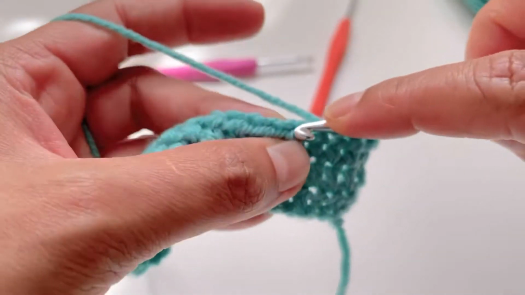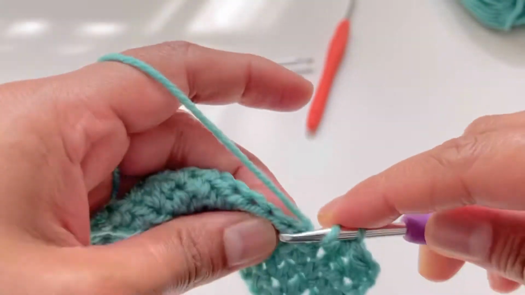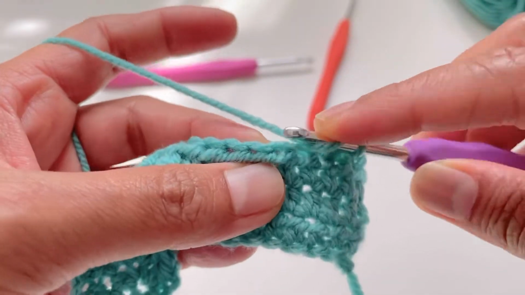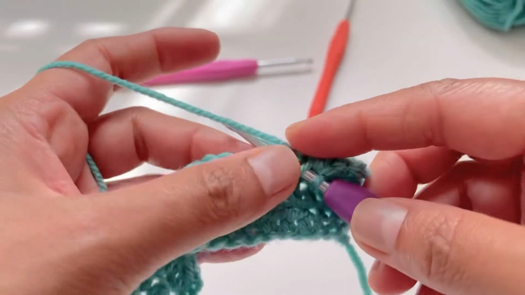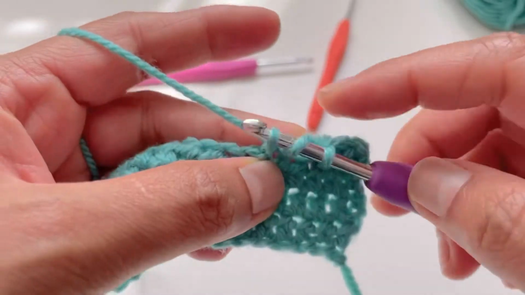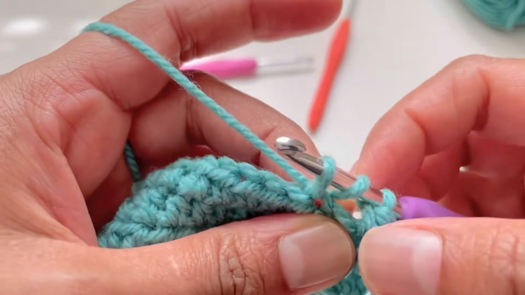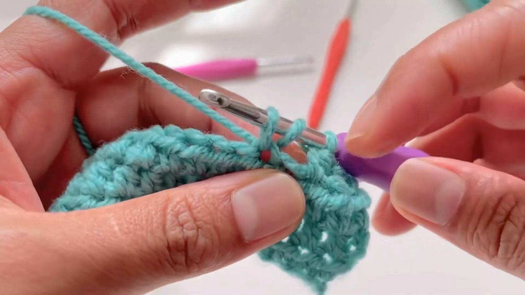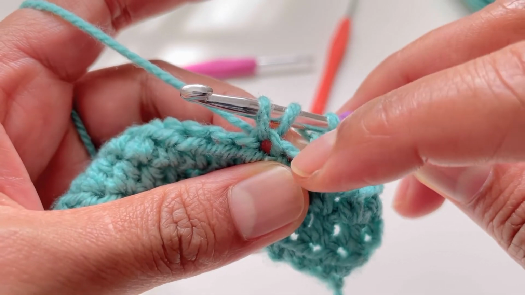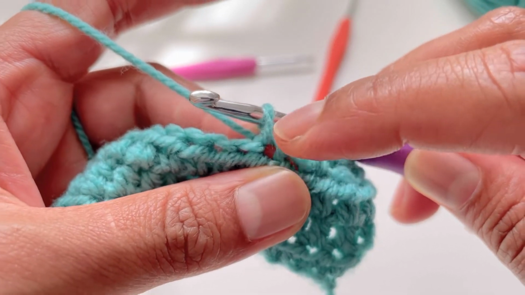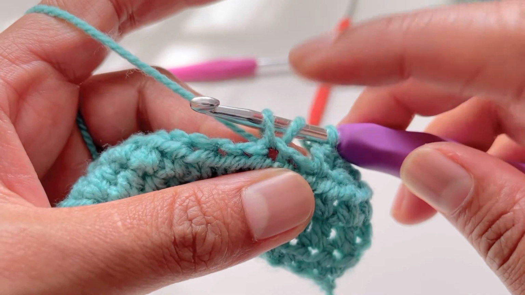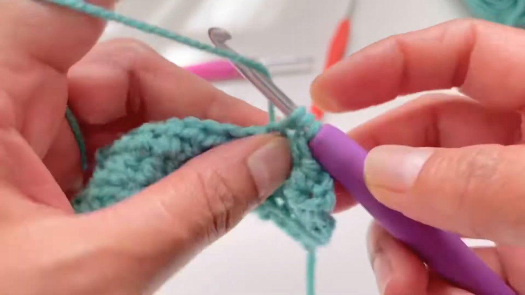Let's do it again. Let's do a half double crochet into the third loop. Now I'm leaving again the second loop here. Sorry, this is the first loop. We have worked in this one. The second loop I'm leaving behind, and I'm gonna put my hook into the second one.